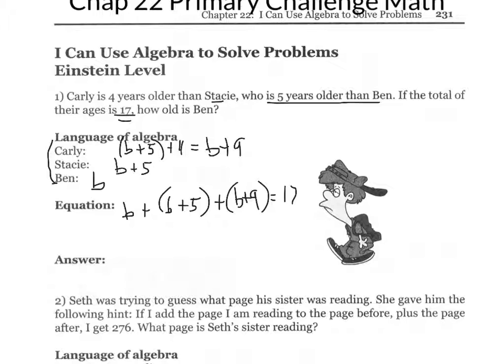We rearrange those, so we put the b's together. So there's b 3 times, so we say 3 times the age of Ben, and then we put the constants together, 5 and 9 plus 14 equals 17. Well, so now we want to know, what would the 3 b's be without the 14? So we subtract 14 from both sides and say, we want to know just what the 3 b's are. So 3 b's equal 3. We divide by 3, so that says b equals 1.